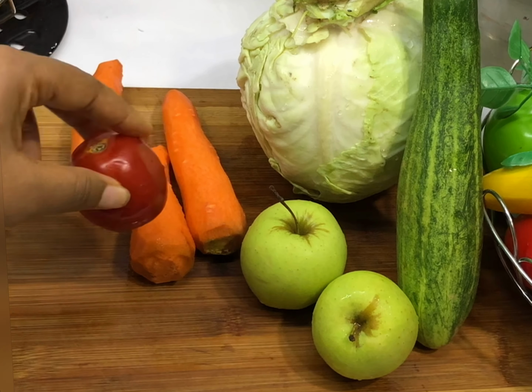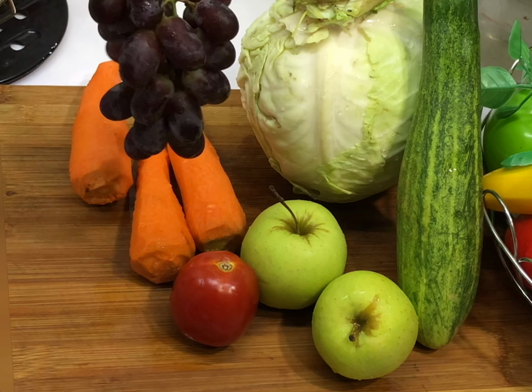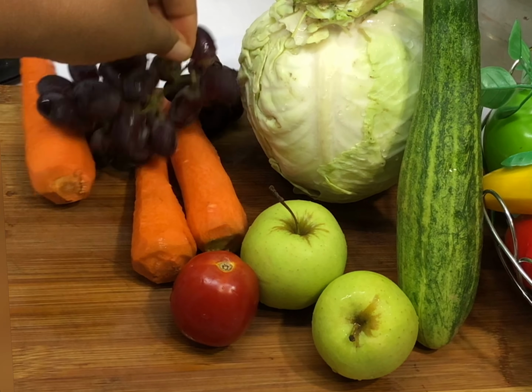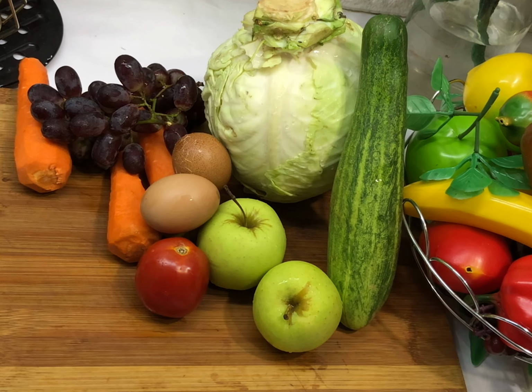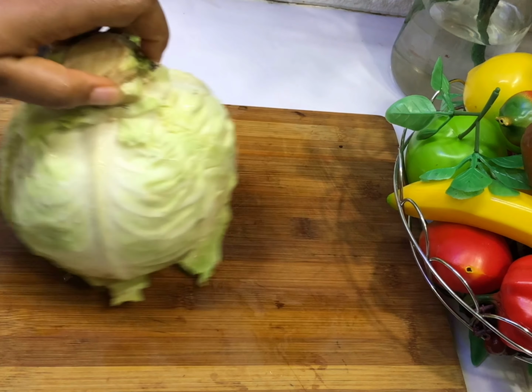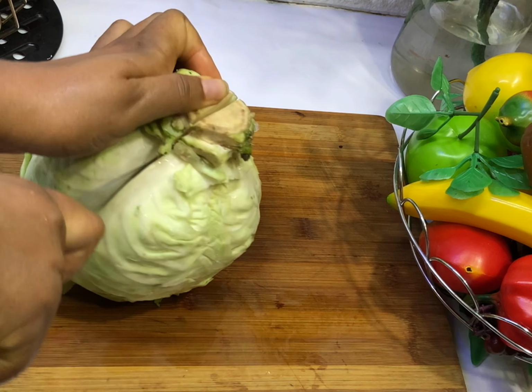This is my tomato, seedless grapes. I use 2 boiled eggs. Now it is time for us to cut, grate and shred all these ingredients that we displayed.